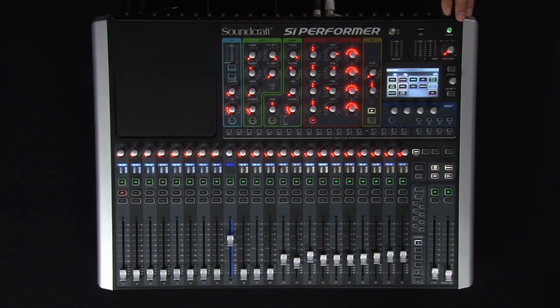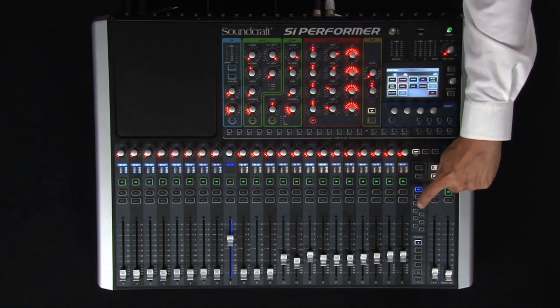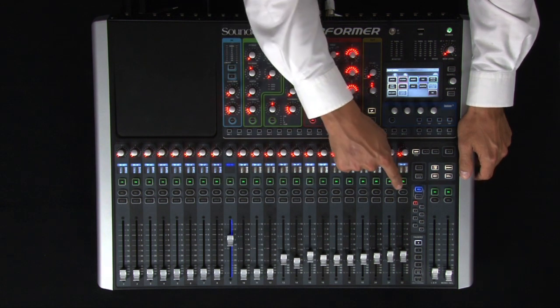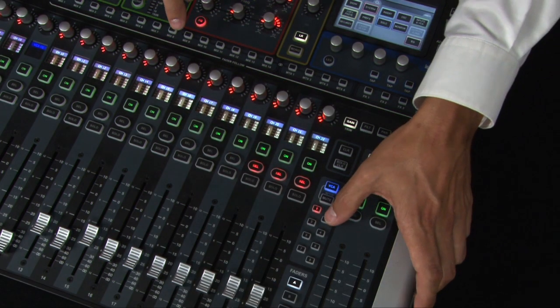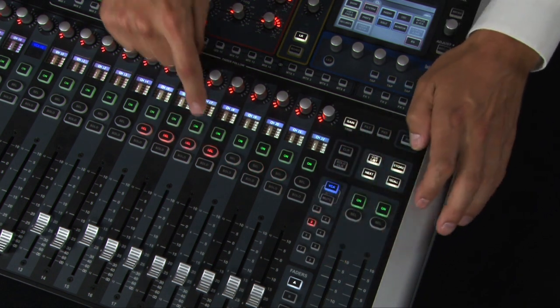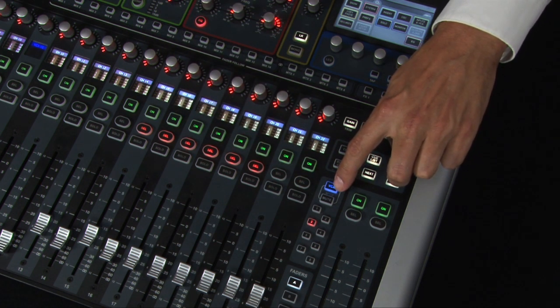To make a VCA assignment, press the VCA key to enable the setup and choose the master to which you will assign slaves. Now use the select keys on the faders to add and remove slaves to any VCA group. When you're finished, turn off the VCAs.